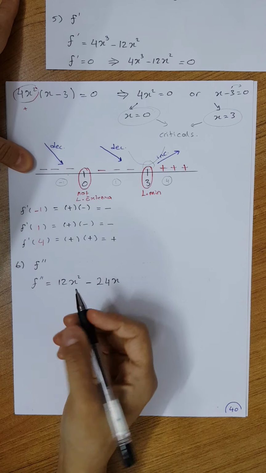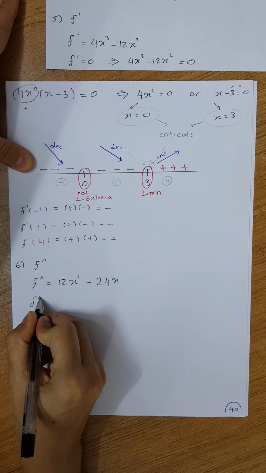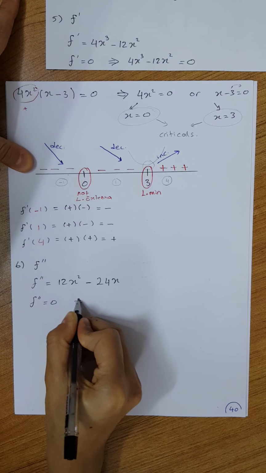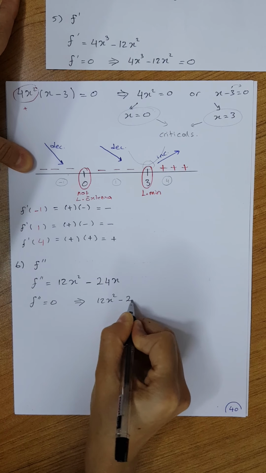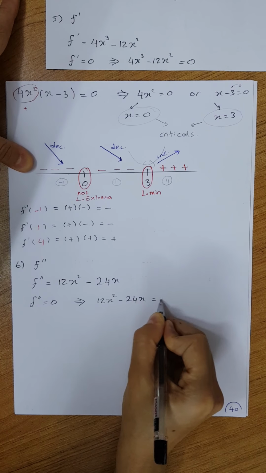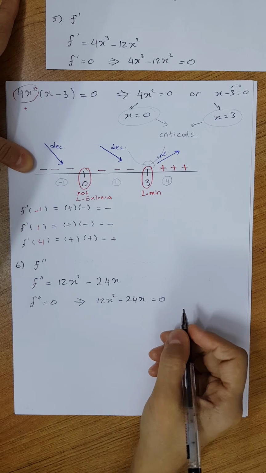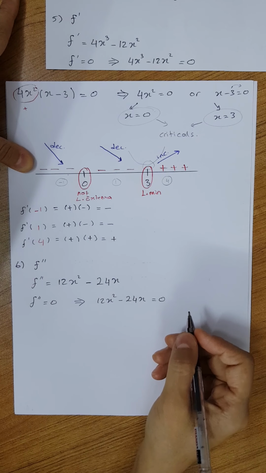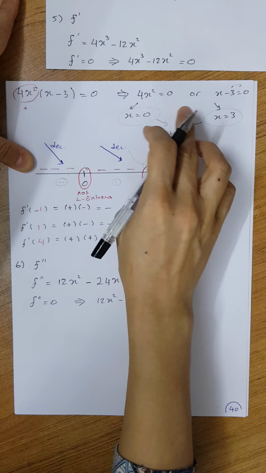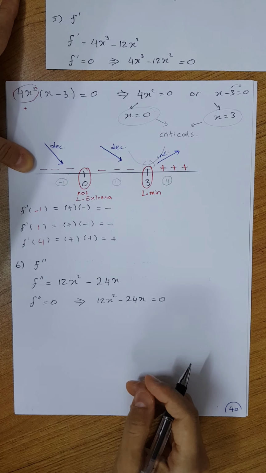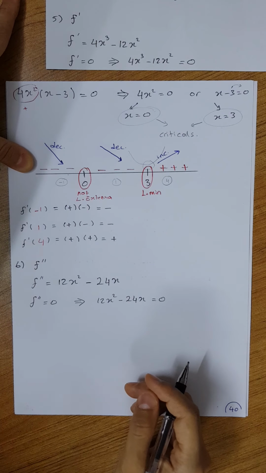Now we have to find again those numbers that make the second derivative equal to 0 or undefined. We don't have anything that makes it undefined, so we are simply finding those numbers that make it equal to 0. But here we do not call them critical numbers, we do not call them inflection points. We are just finding them because in the first derivative we are calling those numbers criticals. Okay, do not forget about that and do not mix them up.